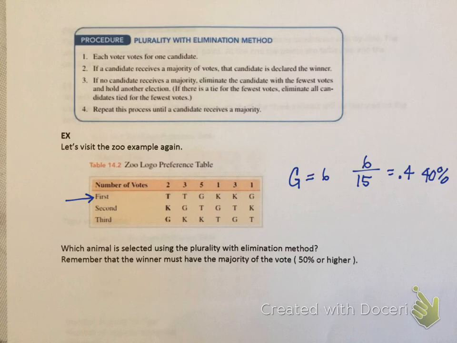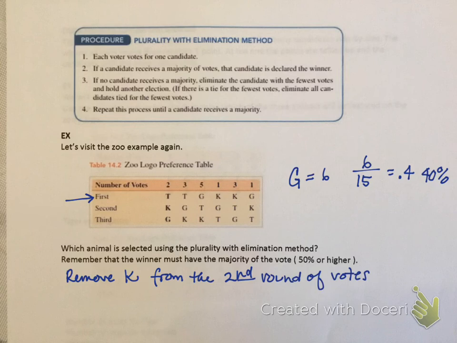So what we're going to do is remove kangaroo from the second round of votes. Let's make an assumption that everybody would vote the same otherwise. So I'm going to take out and move all the K's out of there. Once again, I'm looking at the second election, and I'm looking at the first place votes. So I still have 2 for T, 3 for T, 5 for G.